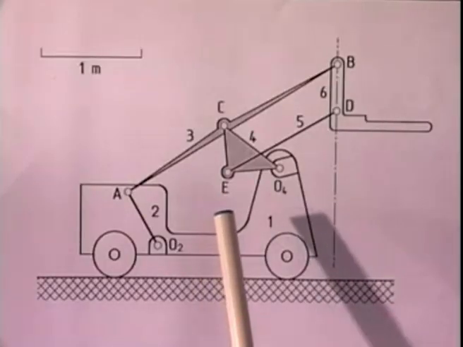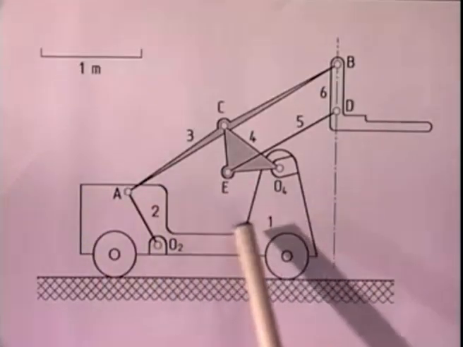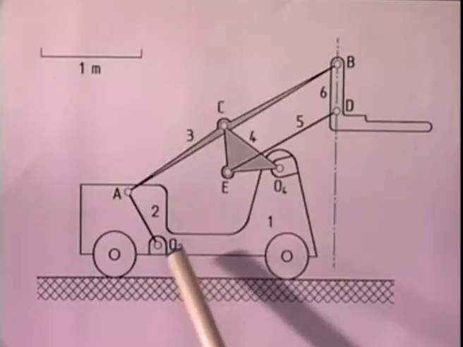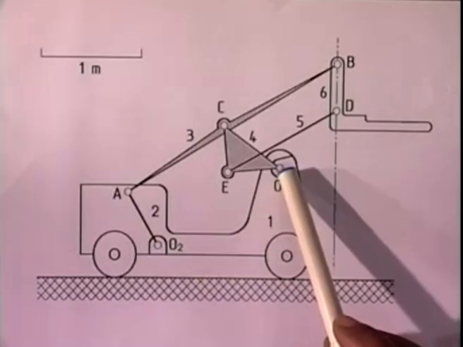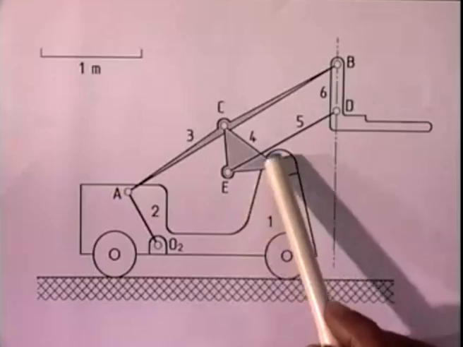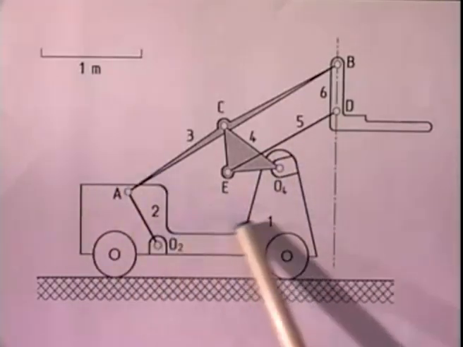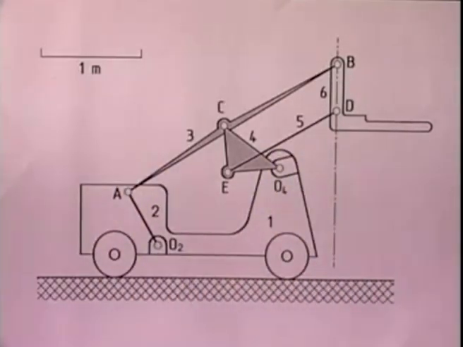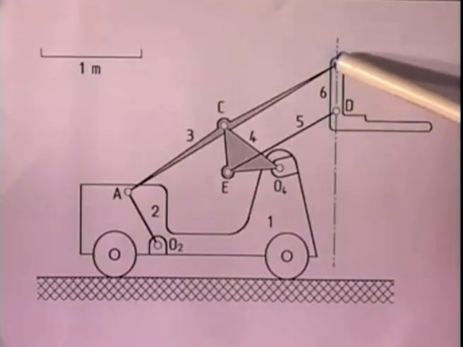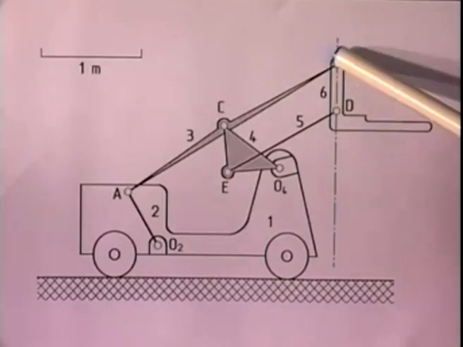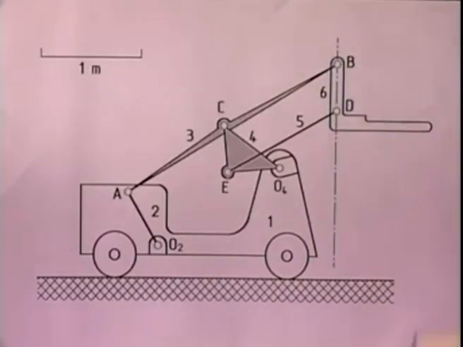Let me now refer to the proposed sketch of this forklifter. These 2 fixed points O2 and O4 are to be placed on the body of the truck at convenient locations. These 2 points B and D belong to the fork, and BD defines the fork completely.